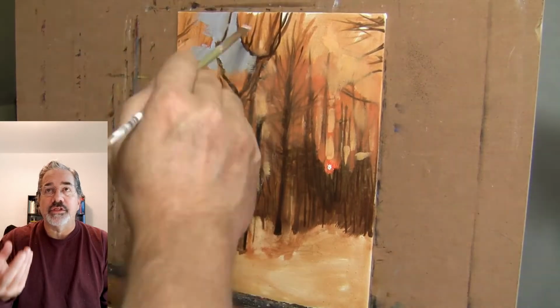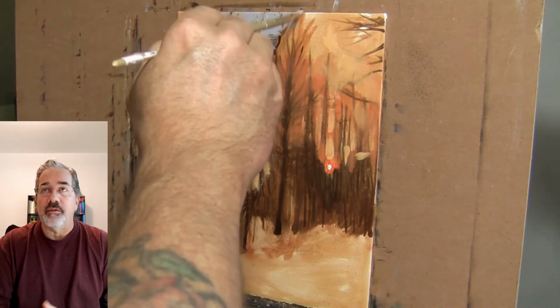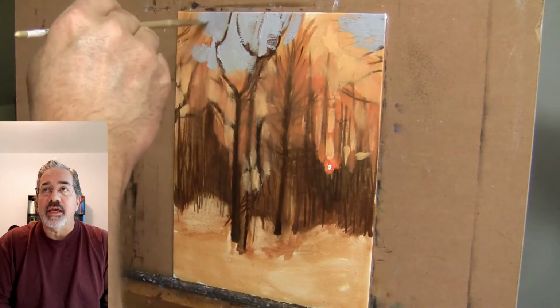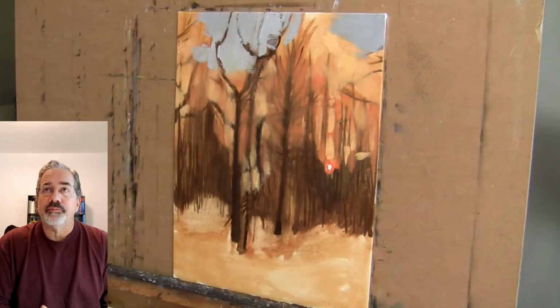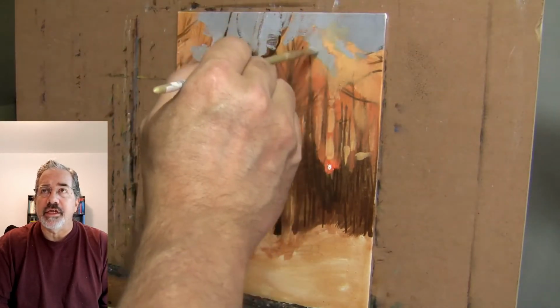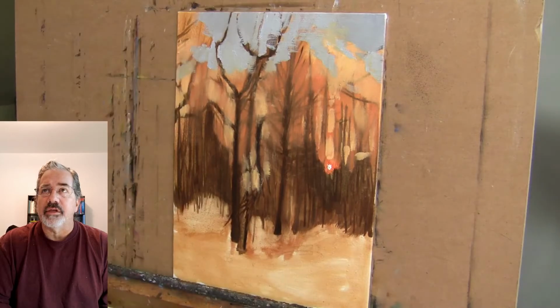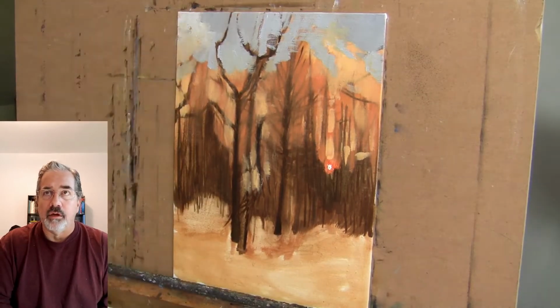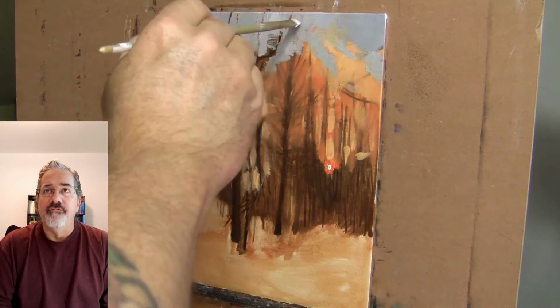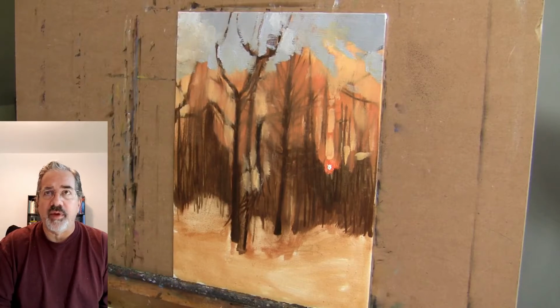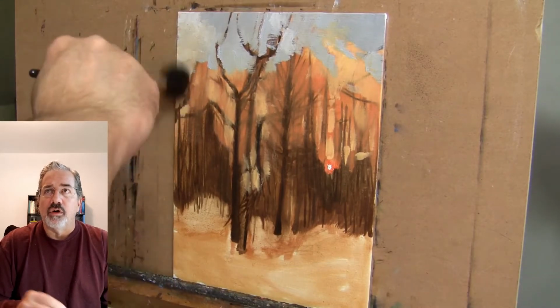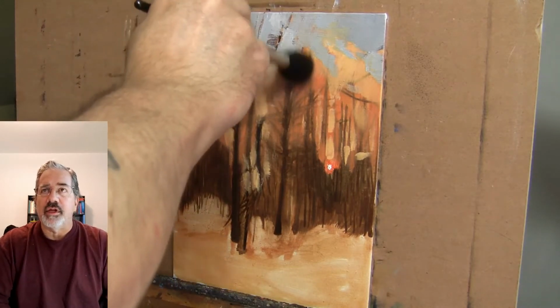And then for the sky area up above, which I'm hitting right now, that is a mixture of some titanium white. I have some cerulean blue in there, and a very light amount of Payne's gray. So that's the mixture that I have going on in there.